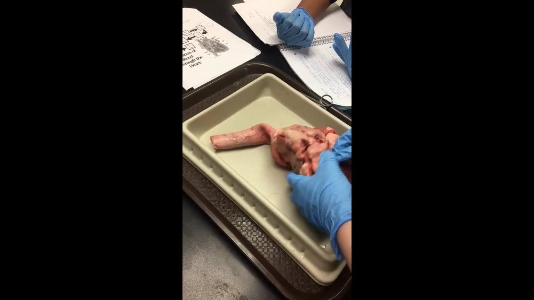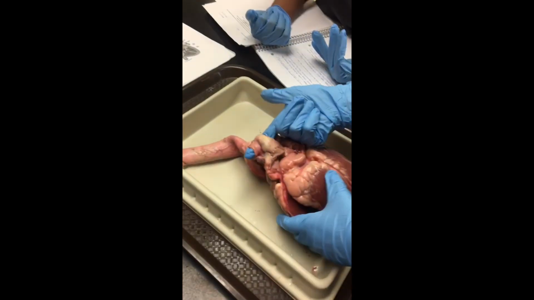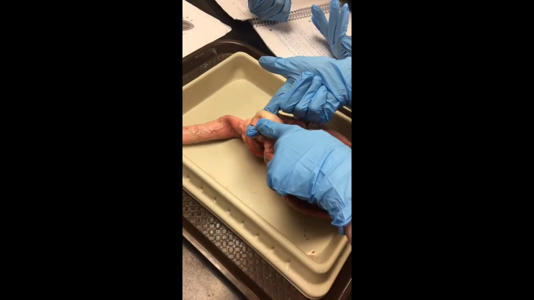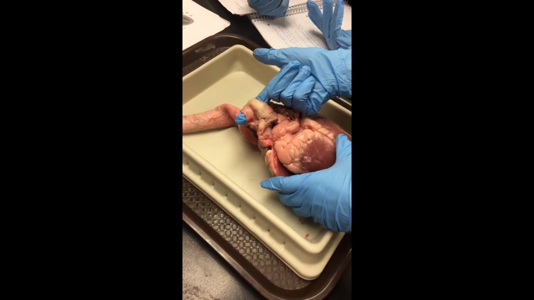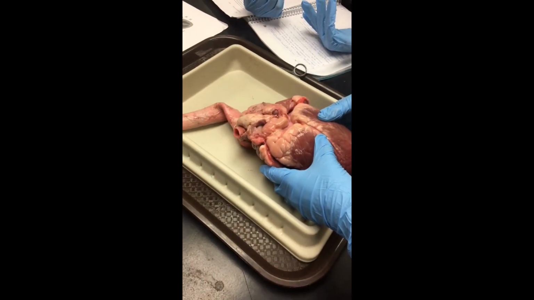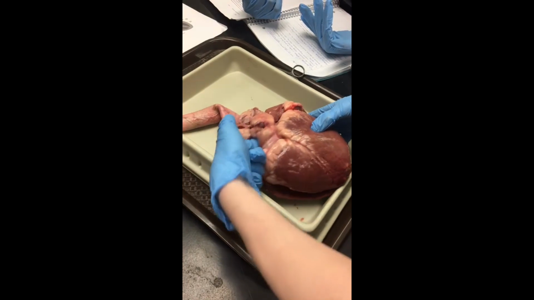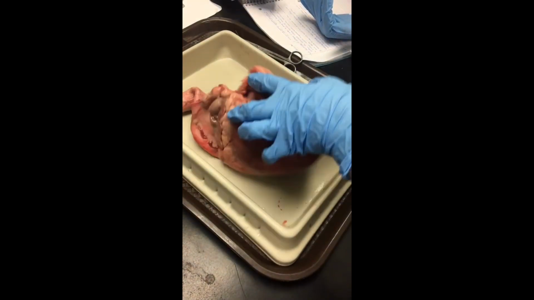When the ventricle contracts, blood leaves the heart through the pulmonary valve into the pulmonary artery to get oxygenated in the lungs. Then oxygenated blood returns through the pulmonary vein into the left atrium.